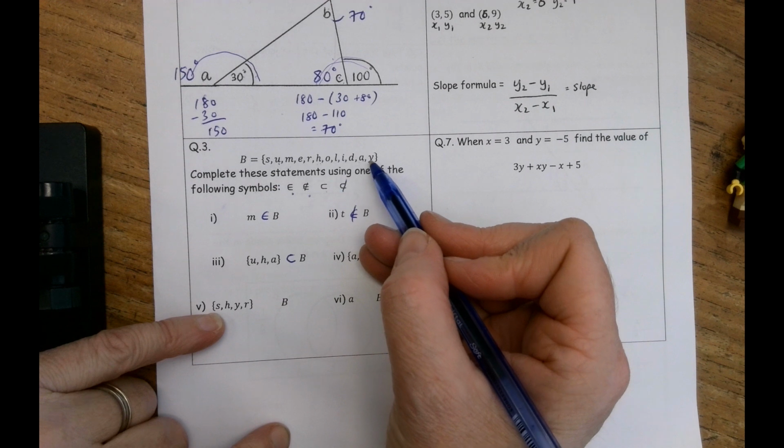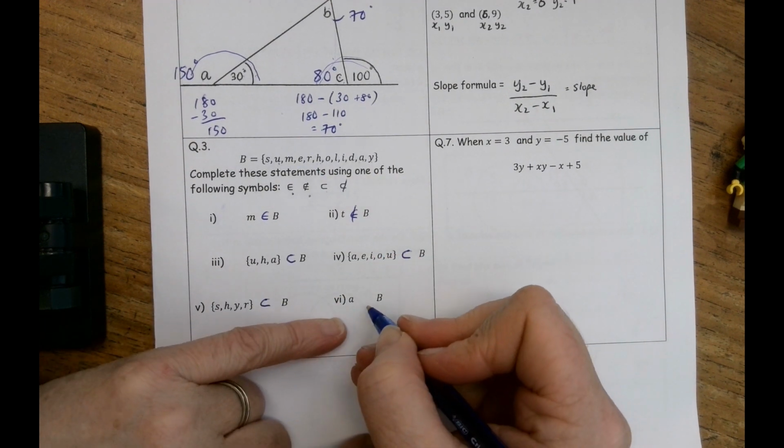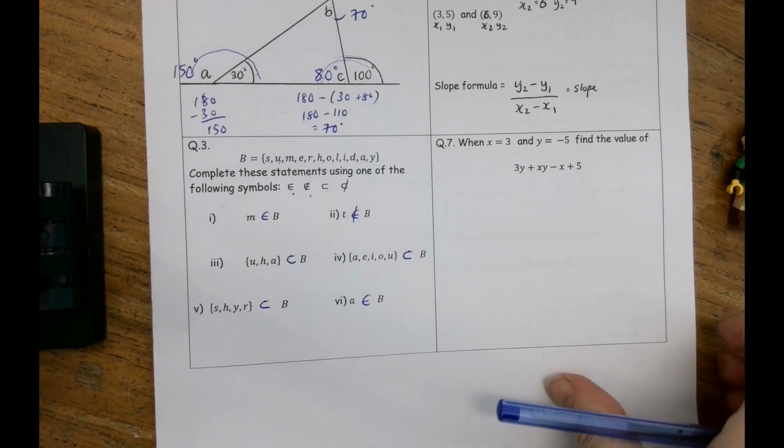Yeah, that's a subset. And A is an element of B. Okay.